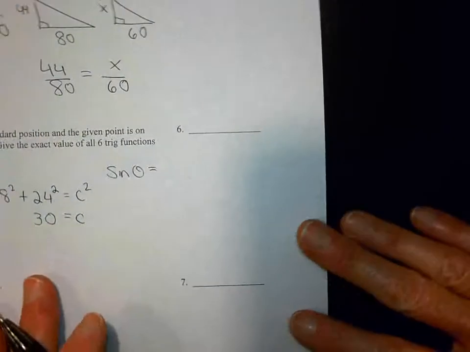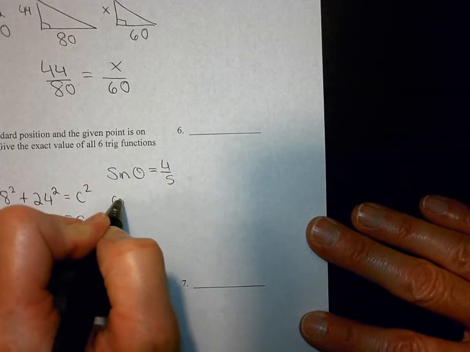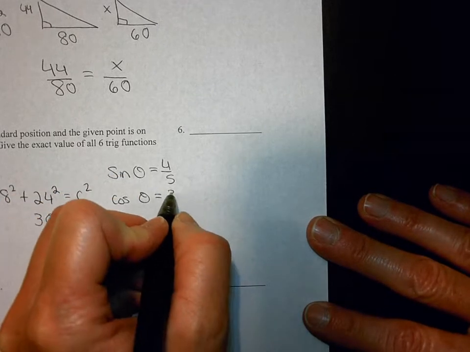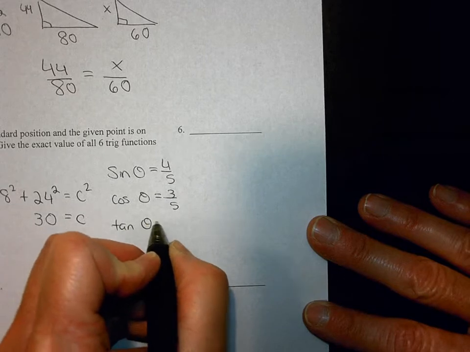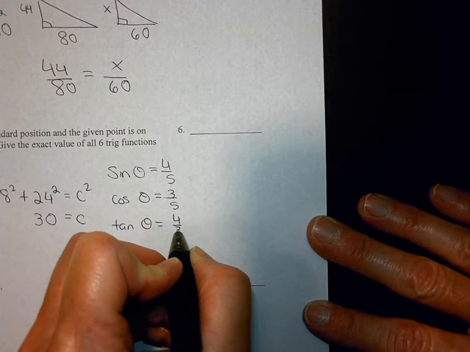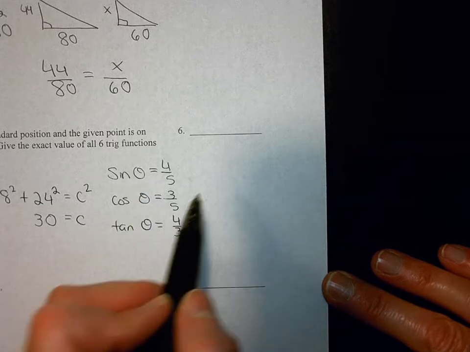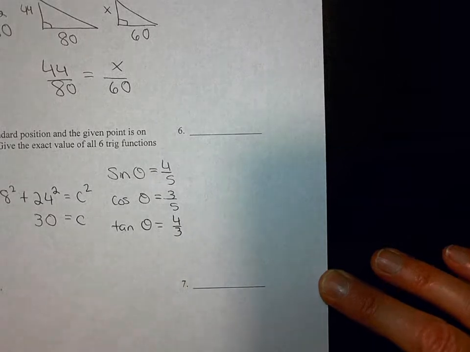So answers there would be sine is 4 over 5, cosine is 3 over 5, tangent is 4 over 3, and then your reciprocals, of course, cosecant will be 5 over 4, secant will be 5 over 3, and cotangent will be 3 over 4.